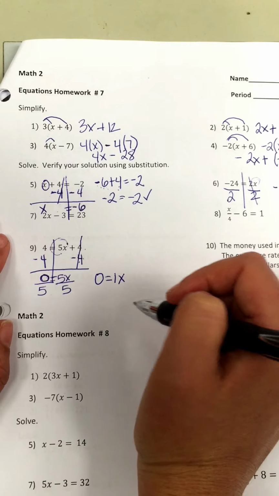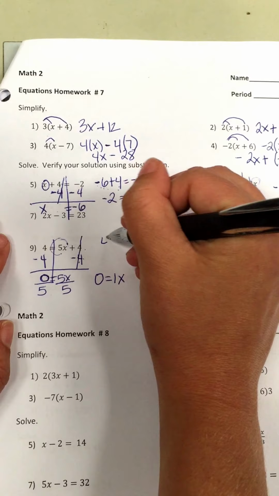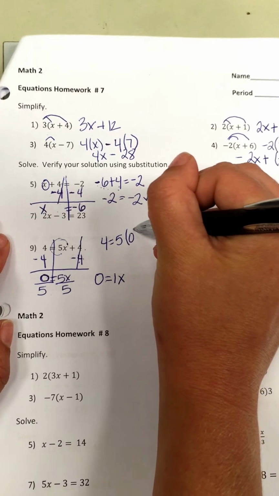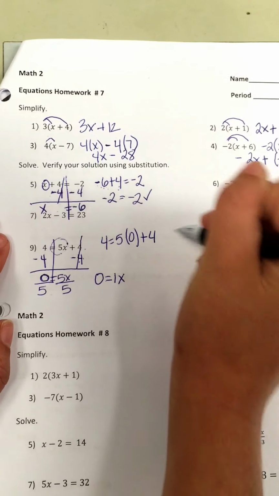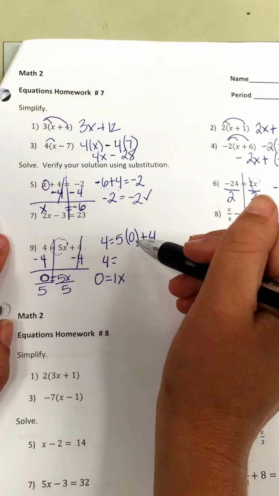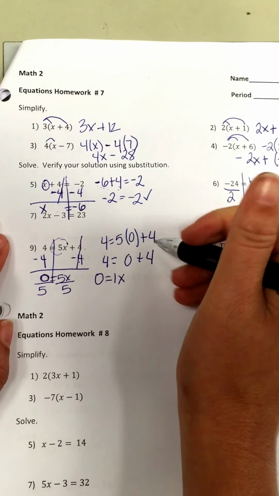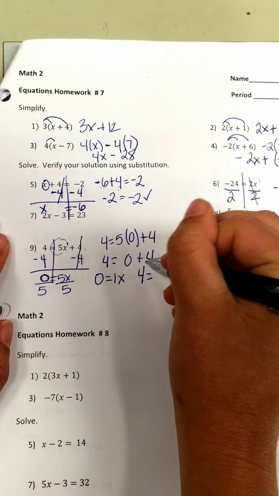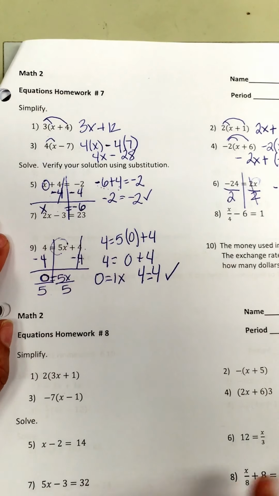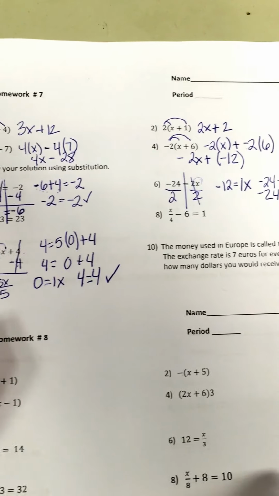Now every time I see x, I'm going to put in 0. So it's going to be 4 equals 5 times 0 plus 4. Well, I'm going to rewrite it. 4 equals, and 5 times 0 is just 0 plus 4. Then I'm left with 4 is equal to 0 plus 4, which is 4. Look, we got that correct. Now I'm going to move this over so that we can look at number 10.